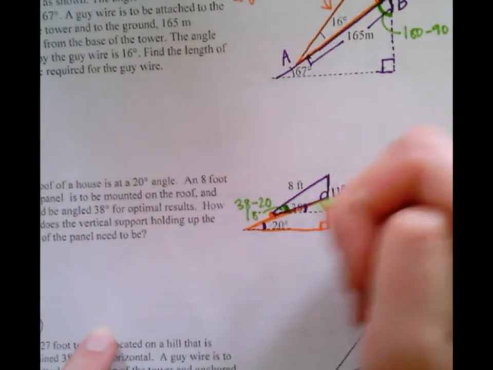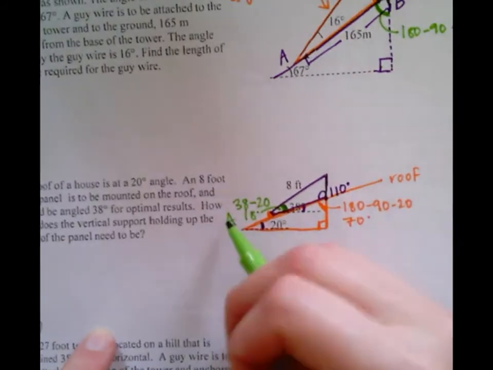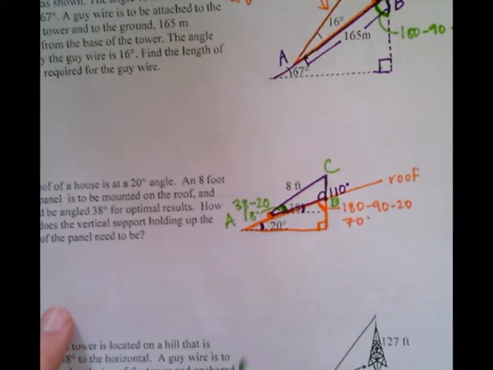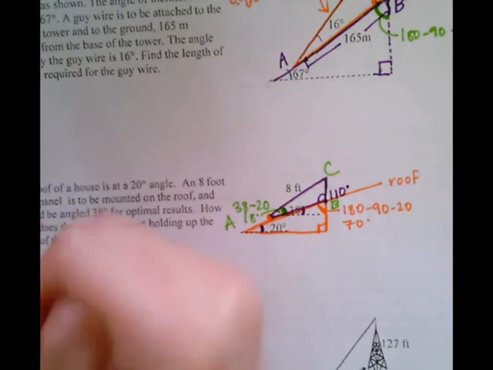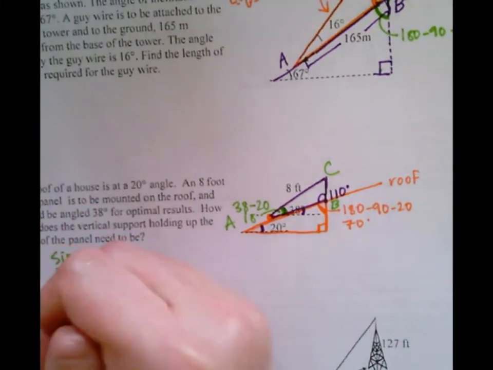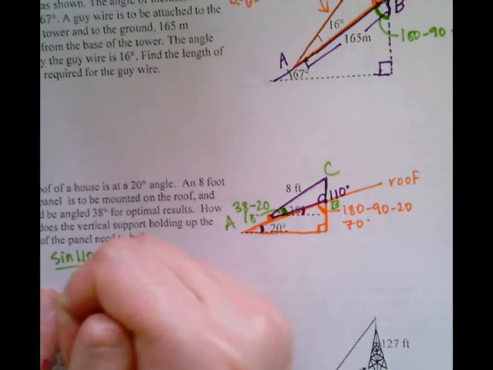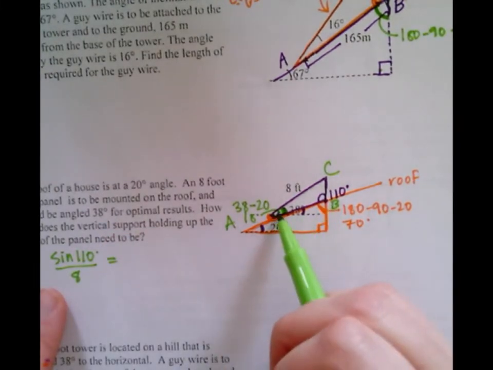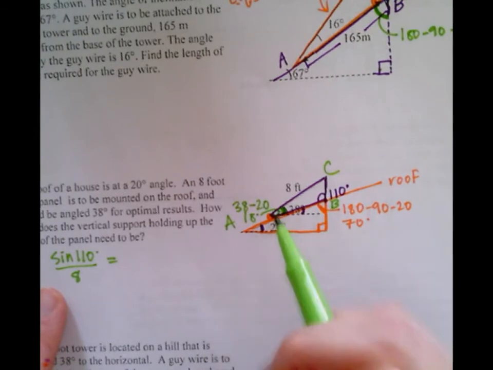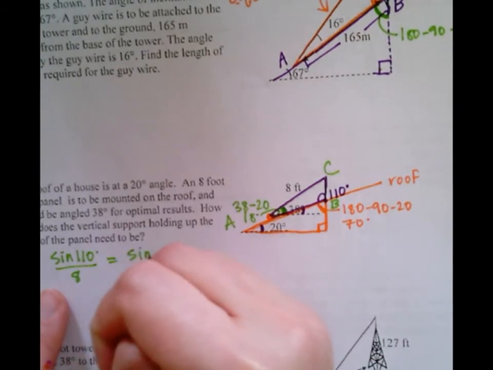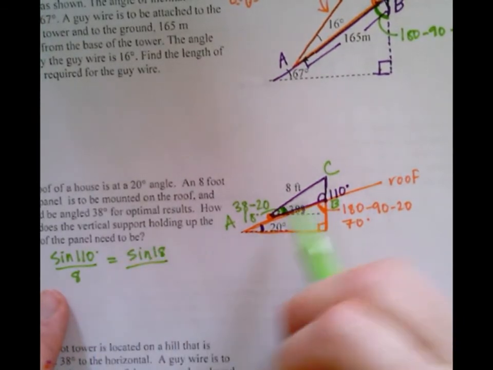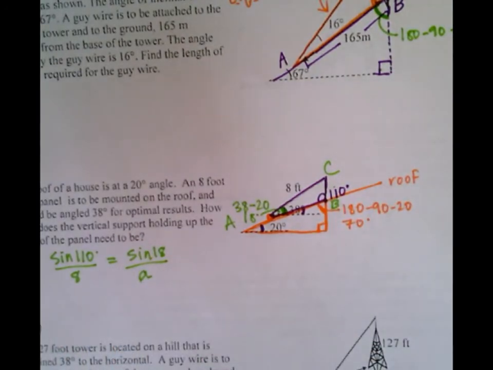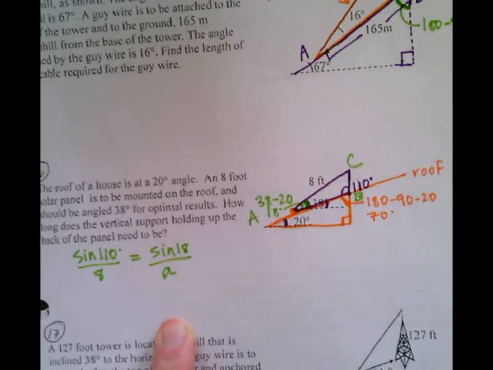So if I call this angle A, this angle B, and this angle C, then I'm doing sine of 110 over 8 is equal to sine of 18, because that's the angle right here in the small purple triangle, over little a, because that's what I'm trying to find, that support. So once you solve this, we should arrive at our answer.